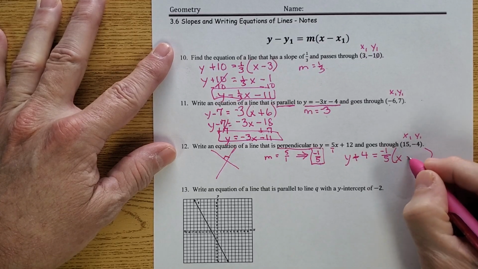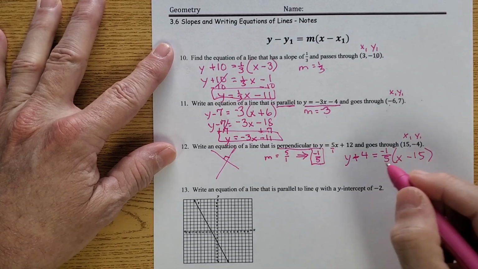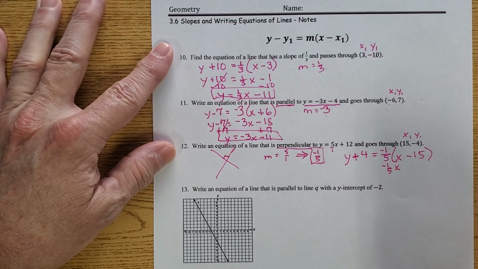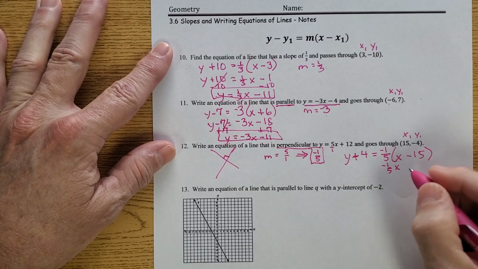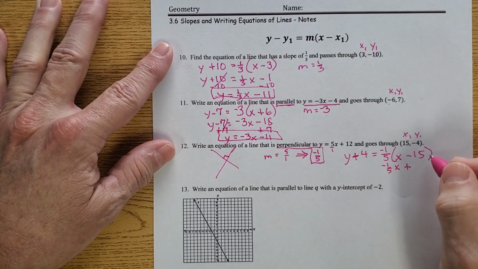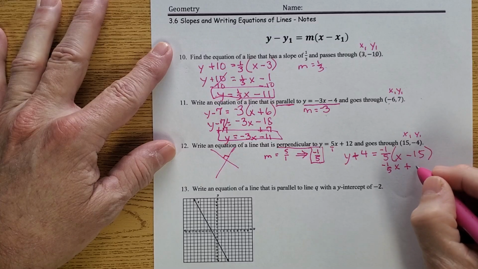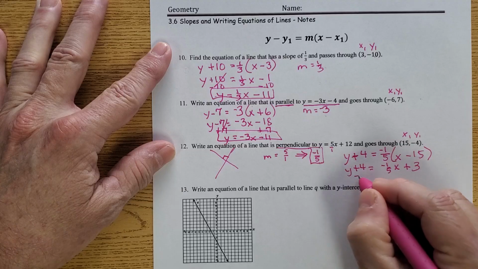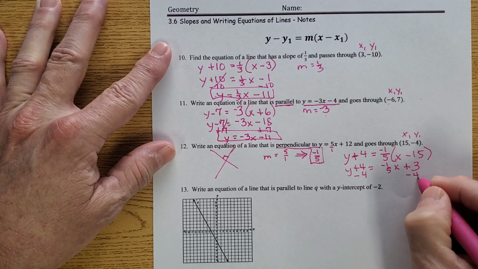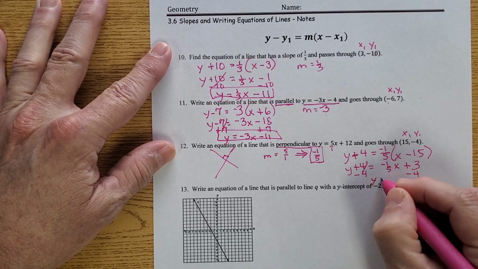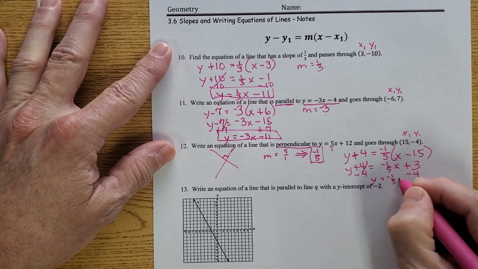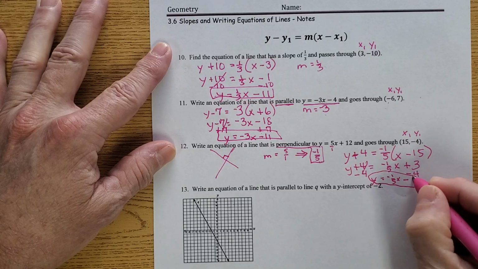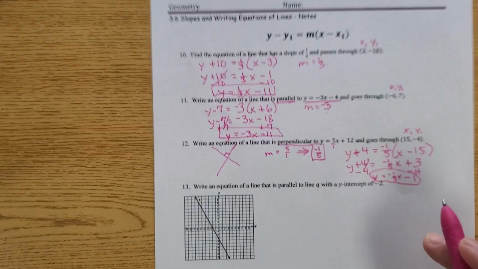Okay, so this is x minus 15, and then we keep going. -1/5 times x, -1/5 x, and then -1/5 times -15 is plus 15/5, which would be 3. Okay, so we say y plus 4, and we get rid of the 4, so we can get y by itself, and that's gone, and we say y is equal to -1/5 x minus 1. Okay, didn't leave much room for that. Okay, so that's it.